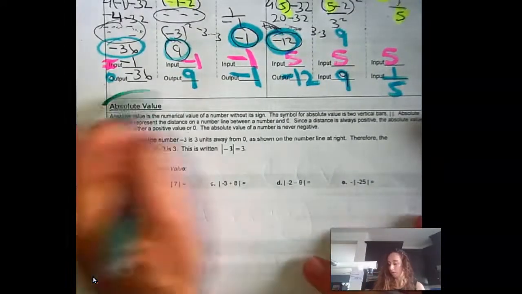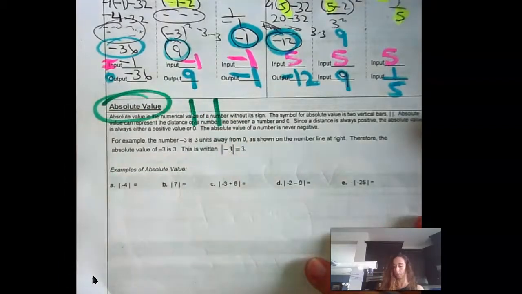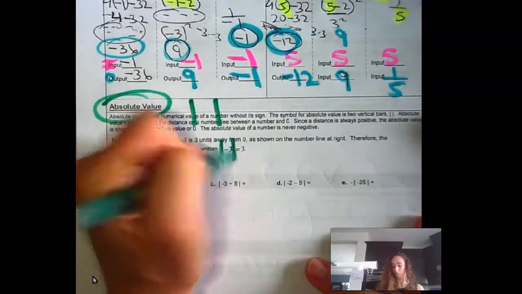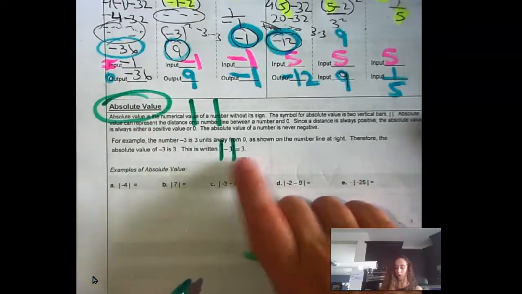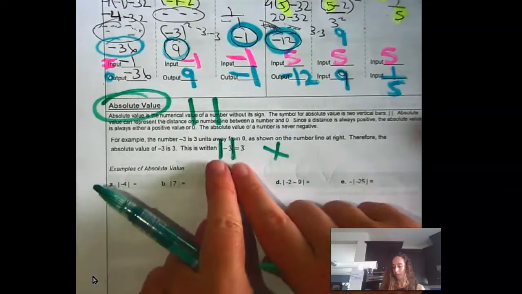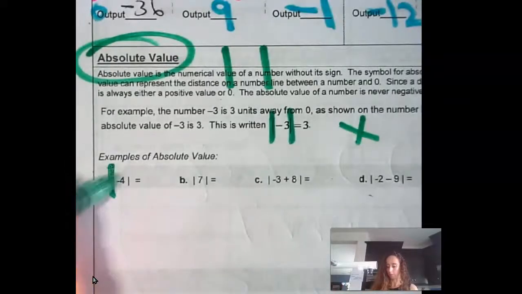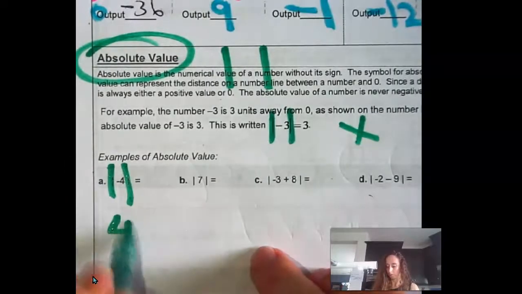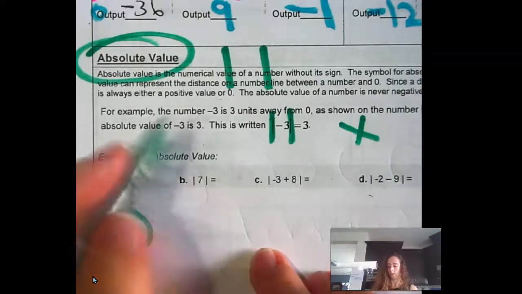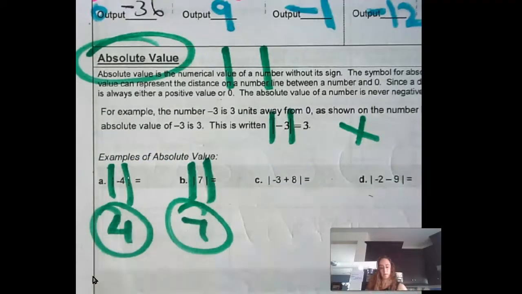So you know something is absolute value when you see 2 lines. The absolute value means what positive value is in there. Okay? So if you look, the absolute value of negative 3 is 3. So all we're going to do here is do the same thing. The absolute value of negative 4 is 4. The absolute value of 7 is 7.